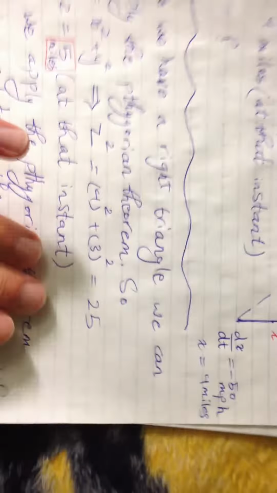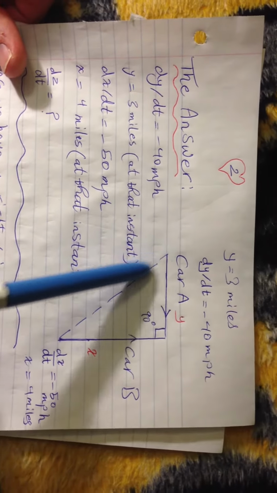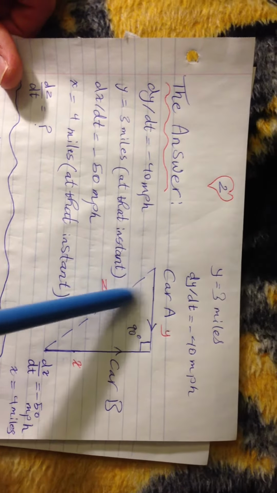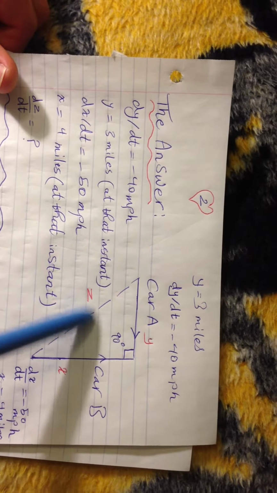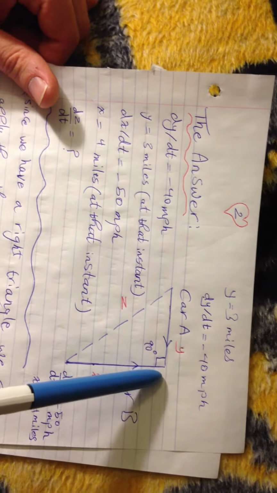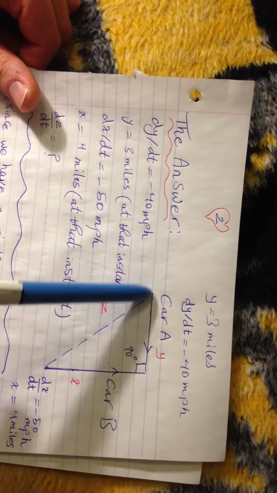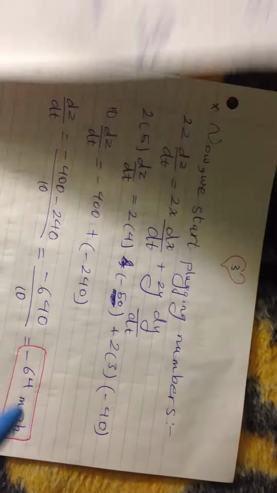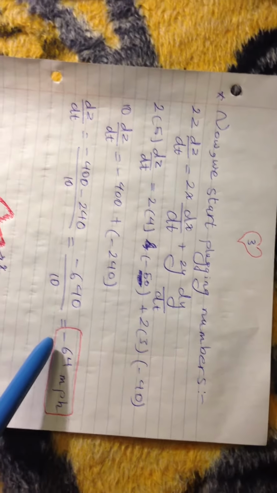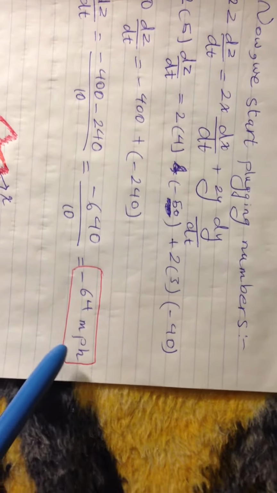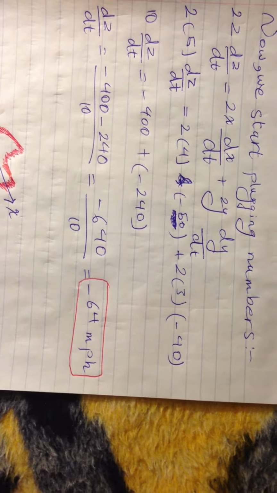That means that the distance between the cars is decreasing as they approach the intersection. The distance between them is decreasing at a rate of minus 64 miles per hour.